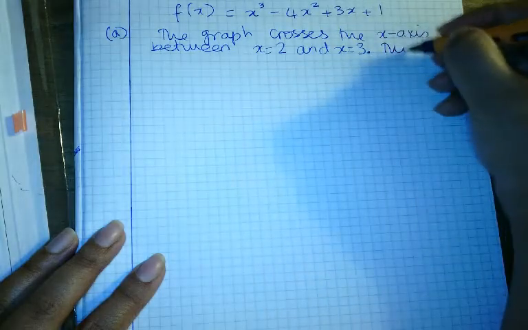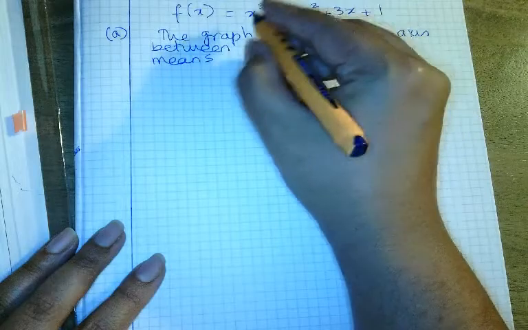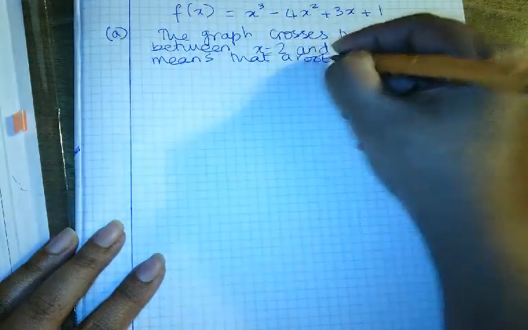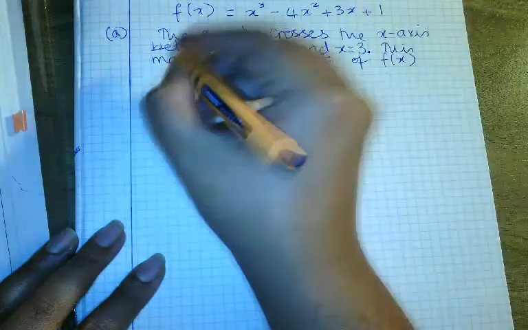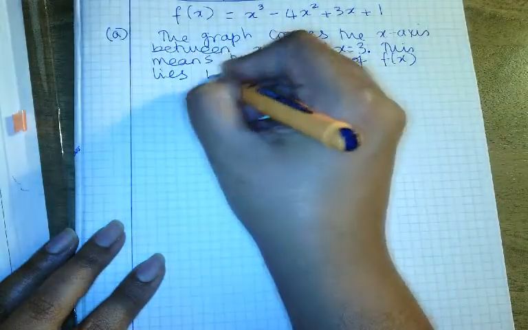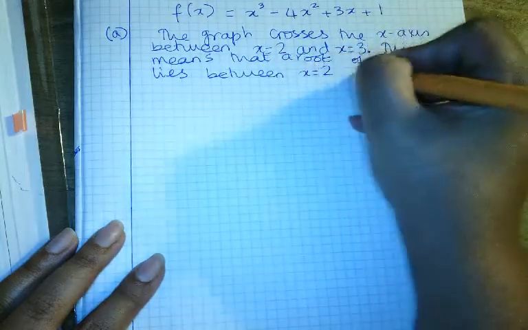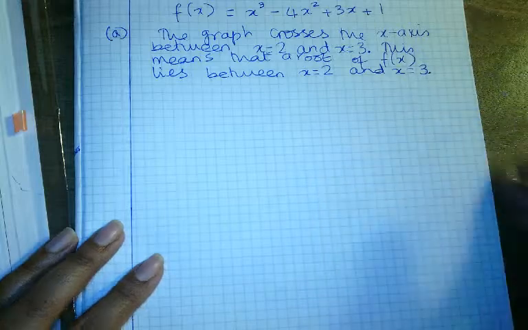So this means that a root of f of x lies between x is equal to 2 and x is equal to 3.